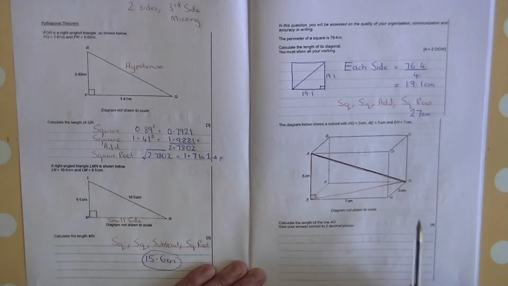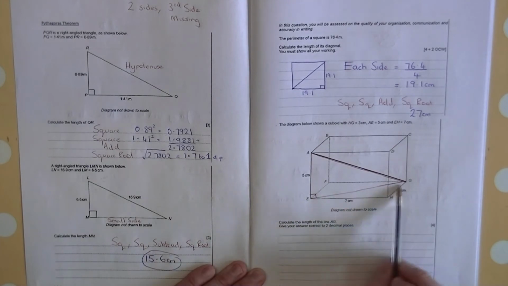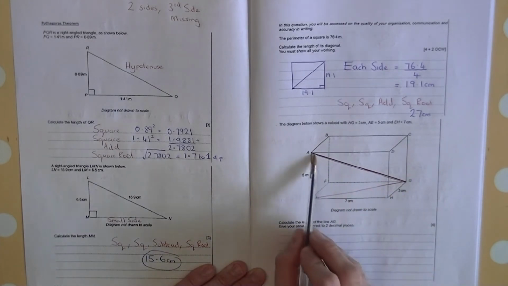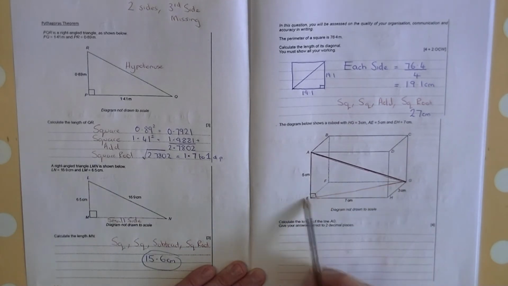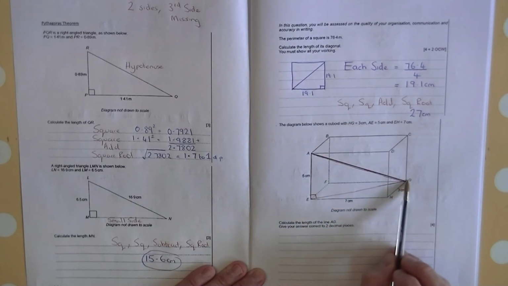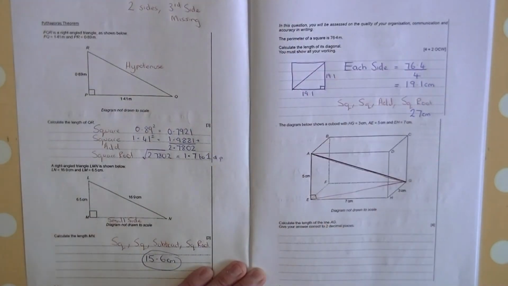So triangle AEG. In triangle AEG, I know the length of AE. I don't know the length of EG. So at the moment, I'm not able to work out the length of AG. However, this missing side might help me here. Hopefully you can see rectangle EHG. I can get the length of EG using these 2 numbers and by doing square, square, add, because this is the hypotenuse, add, square root. Let's quickly blast through that then.